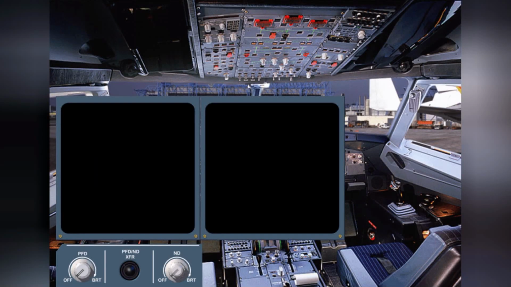If the aircraft is being completely shut down, the EFIS displays are turned off using the appropriate brightness controls.